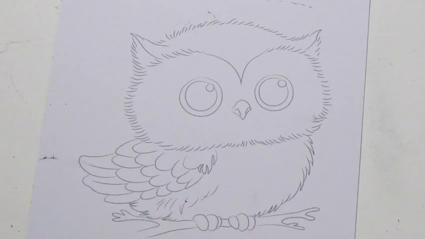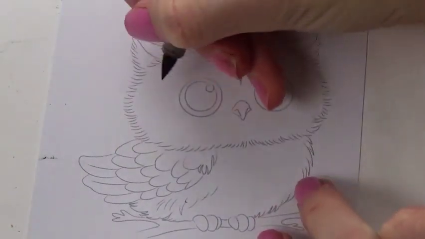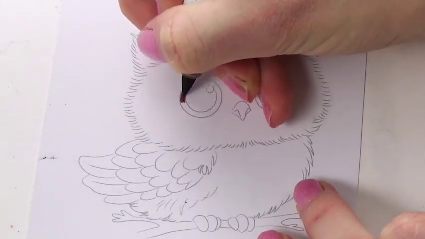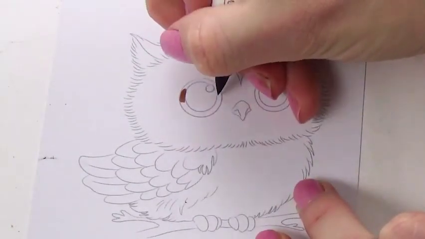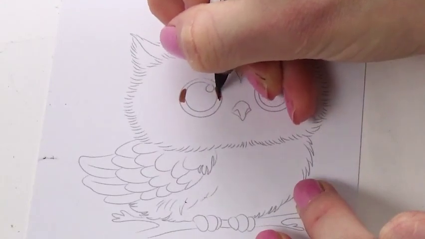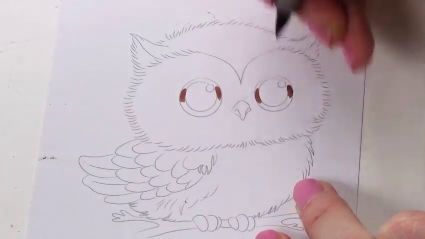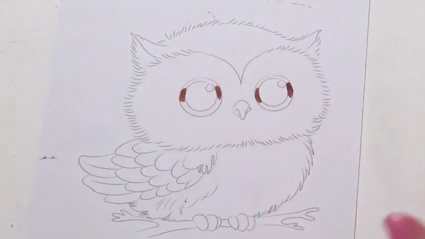So I'm going to start with a little bit of my E120, and that is my E15 in Copics. And I'm just going to apply this to the top of the iris here. I'm going to leave just the very, very top because we're going to do that in the black. I'm using the brush end of the marker, and now I'm going to blend down toward the bottom.